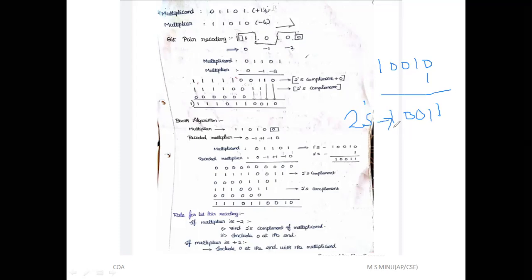And for -2, what do you have to do? You have to add 0 to the 2's complement. So what you got is 100110. So write it from right to left: 011001. And you have to extend the sign bit. Since it is a 5-bit, we have to move on to 10 bits. So here I have written 011001, and you have to extend the sign bit over here.